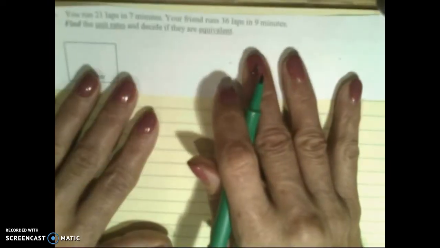Number 6. For this one it says, you run 21 laps in 7 minutes and your friend runs 36 laps in 9 minutes. All right, so find the unit rates and decide if they're equivalent. Two parts to this question. So you run 21 laps in 7 minutes.